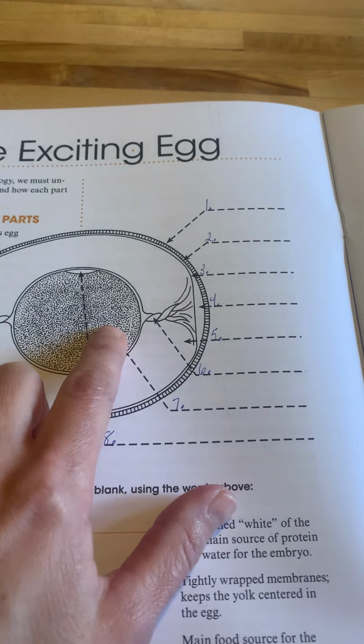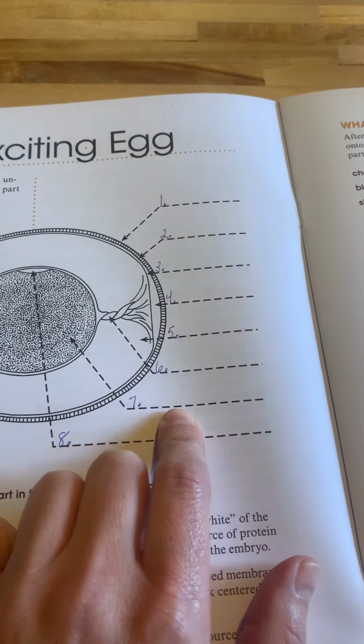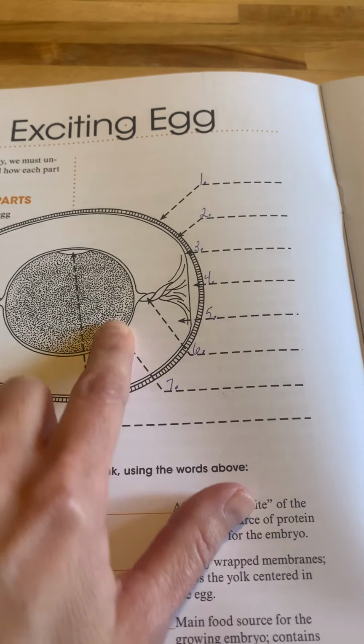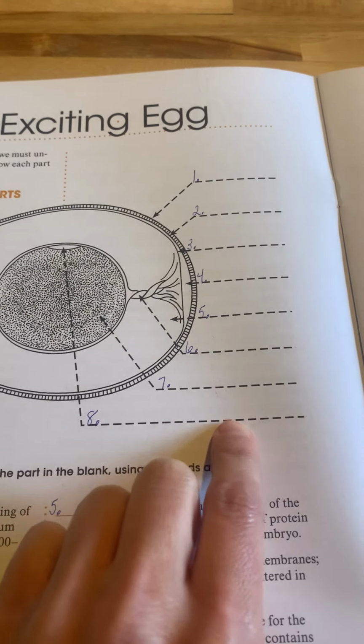Number 7 is that yellow part of the egg. It contains a lot of nutrients and food for the developing chick as it grows. And so this is what we commonly call the yolk.